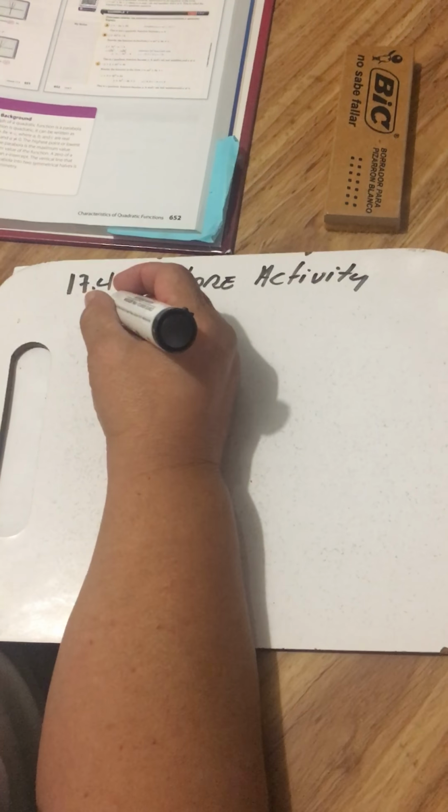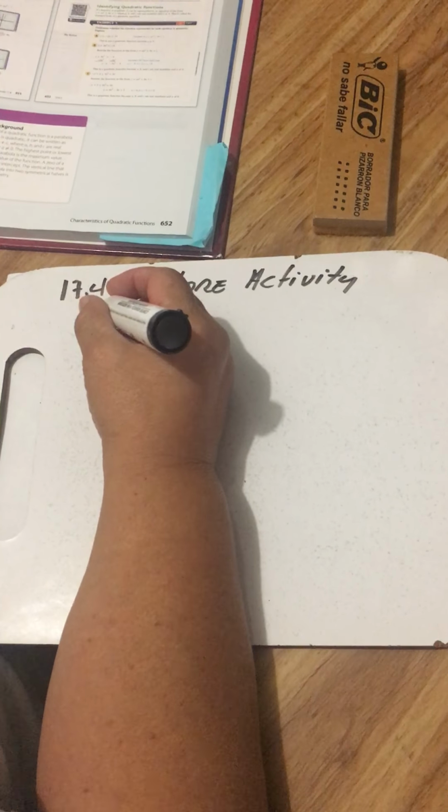Now we begin with the 17.4 theme, characteristics of quadratic functions. This is page 651. The instruction says that you have to use the graphing calculator, but you don't need it. Remember, a quadratic function is degree 2, then answer page 651.